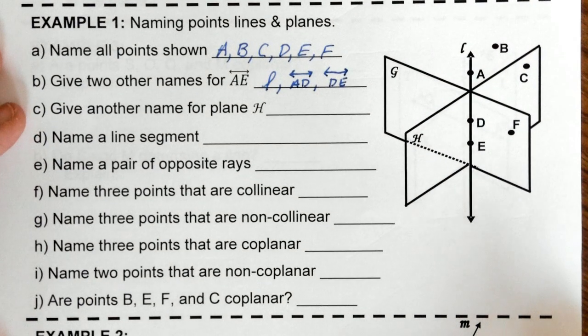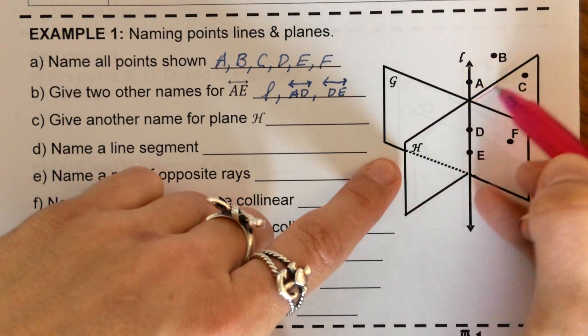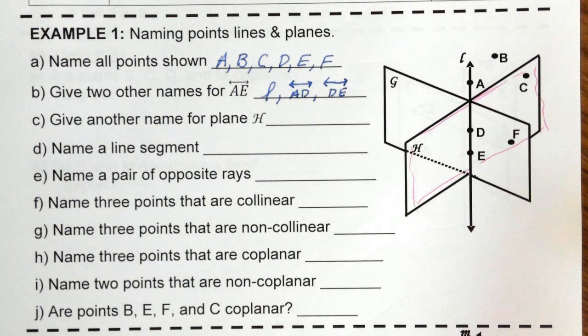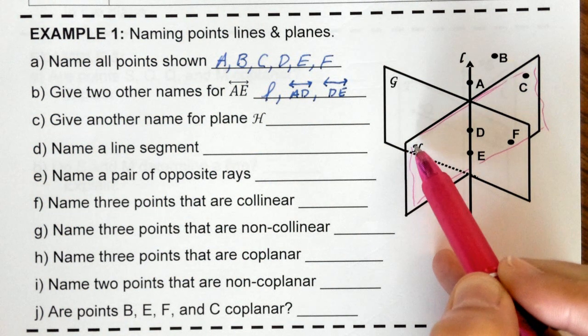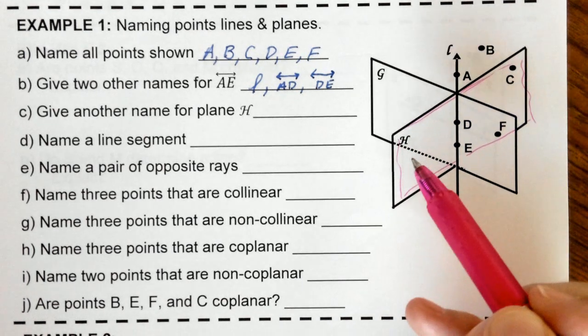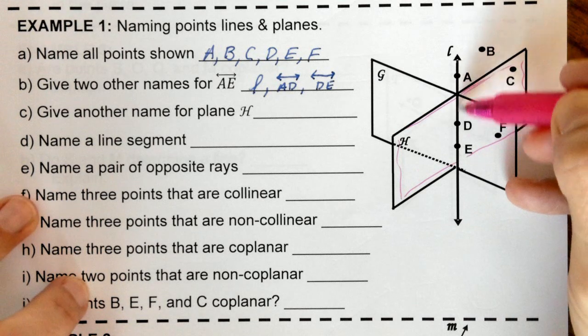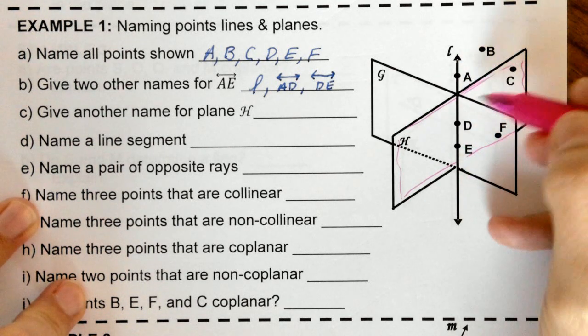We want to give another name for plane H. So plane H is going to be this plane right here. Okay, we're looking at this guy right here. And if we remember, we can name our plane with either the italicized or cursive letter up here or any 3 points that fall on that plane. Well, I want you to see this line right here. We'll talk about intersections in the next notes. But this line is the intersection of the two planes.